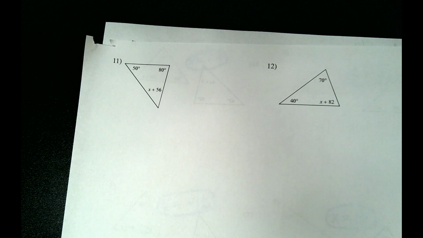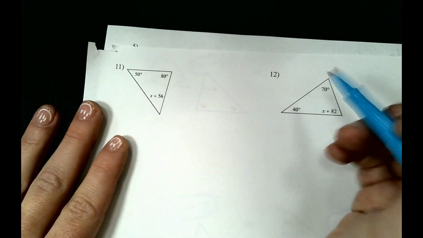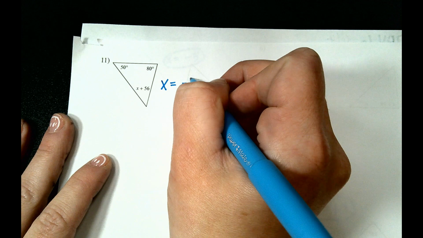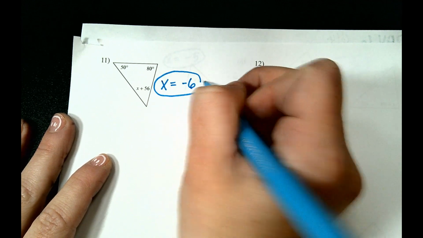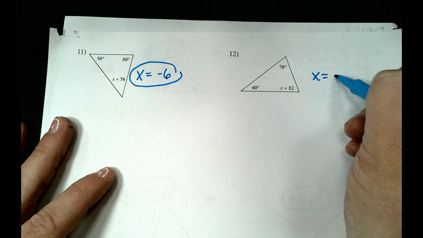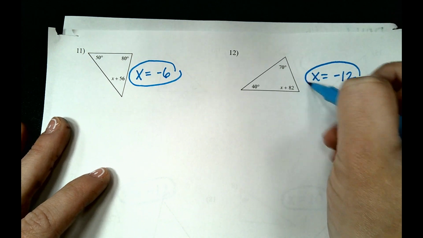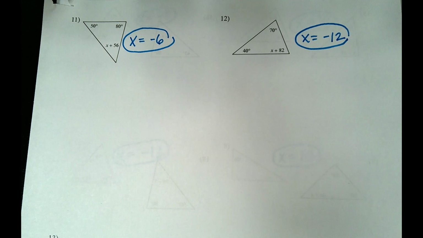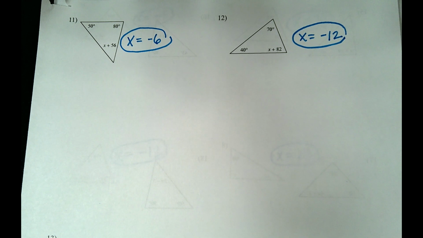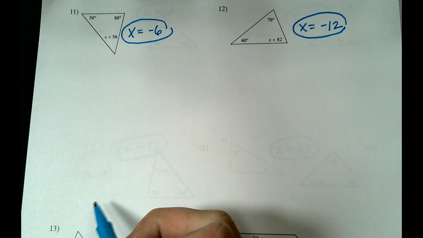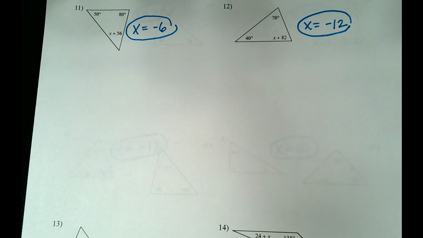Number 11, x is negative 6. Number 12, x equals negative 12. Number 13, x equals negative 10.